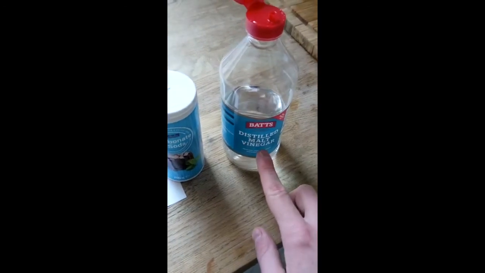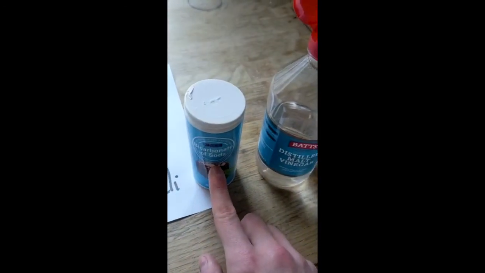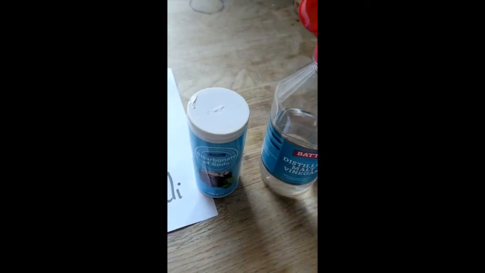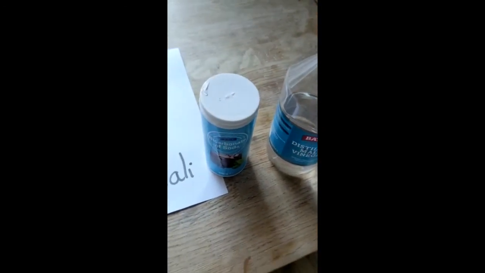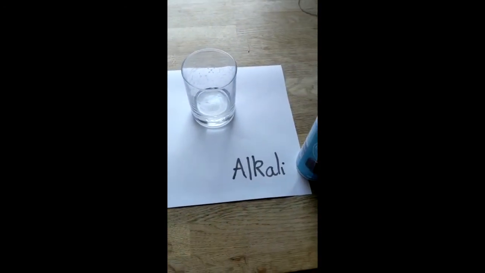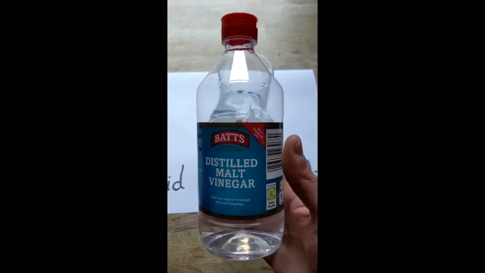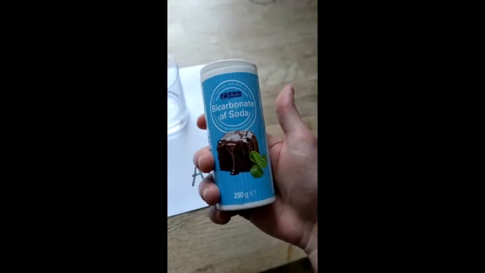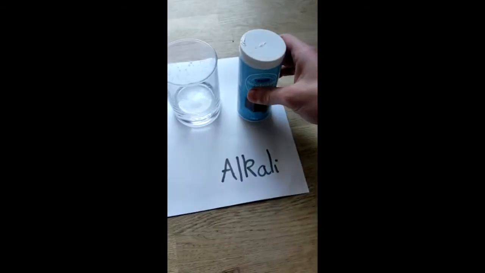So here I've got vinegar and I've got bicarbonate of soda, which is also baking soda, but I found that this one actually works better when you do this. So to apply what we've just learned, if we go over here, I've got acid and alkali. It's actually the vinegar in this, which is an acid. And in this case, the bicarbonate, this is your alkali.